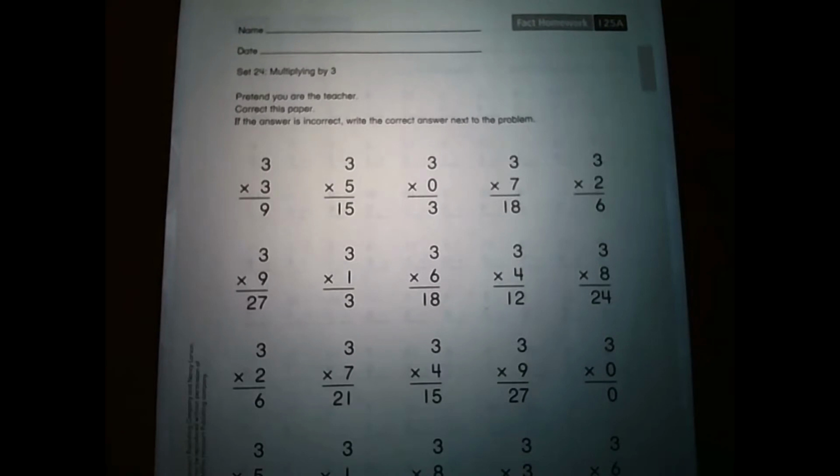Good morning, ladies and gentlemen. Mr. Flanders here, and we are back at it with our Saxon math lessons for week 6. This is actually our last math lesson for the week, and we're going to start off with Fact Homework 125A.